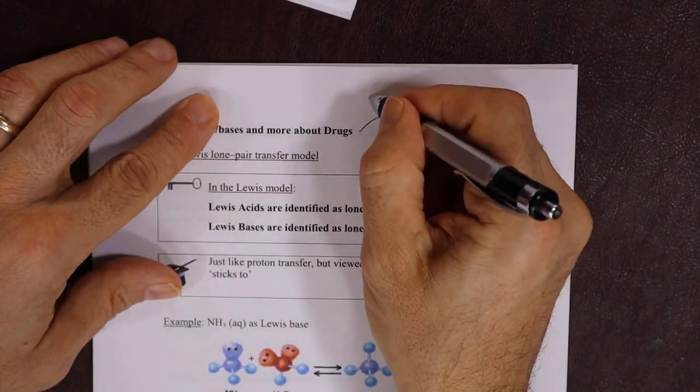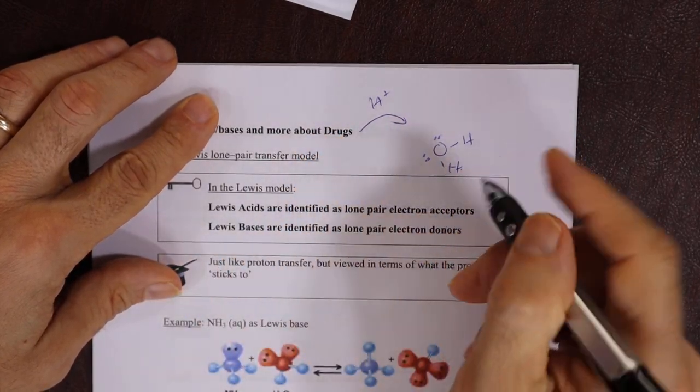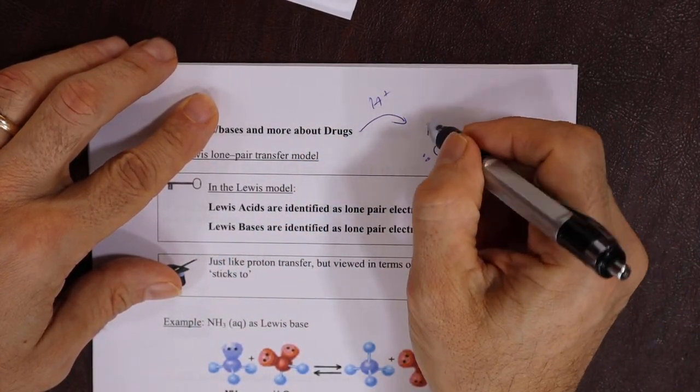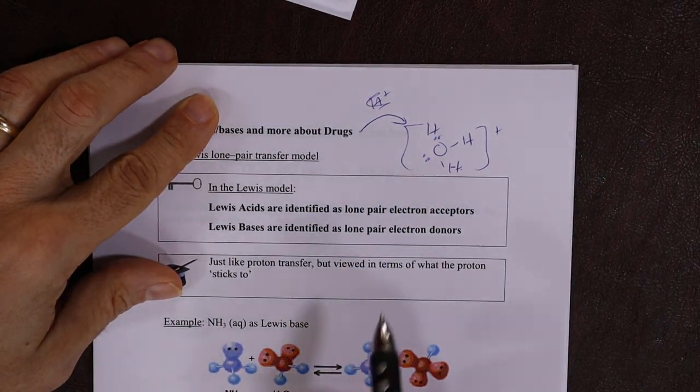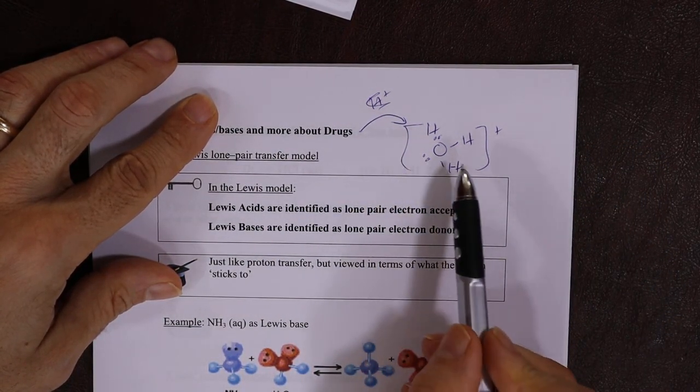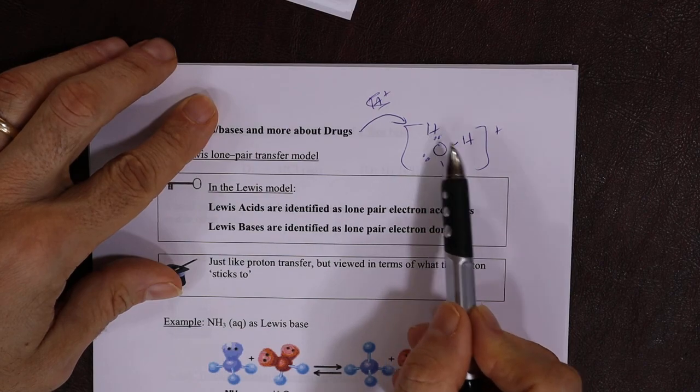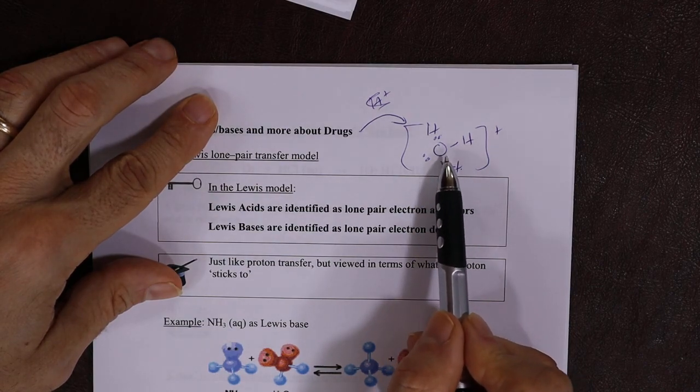So if I'm donating an H+ from, say, HCl, it comes and sticks on here, doesn't it, right? And that makes the hydronium ion, okay? So the hydronium ion is made through water accepting a proton. It's a Bronsted-Lowry base, it accepts a proton.